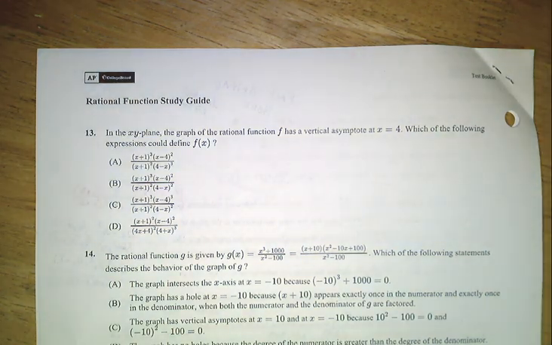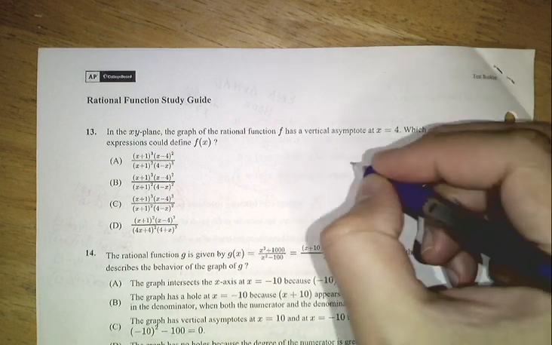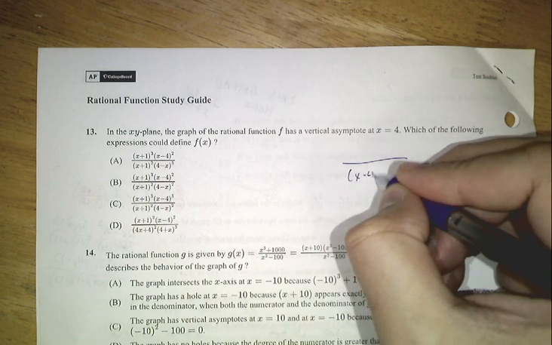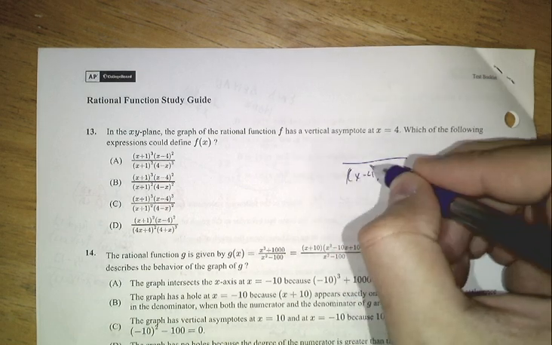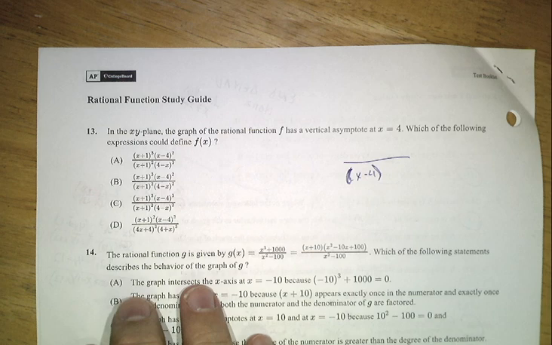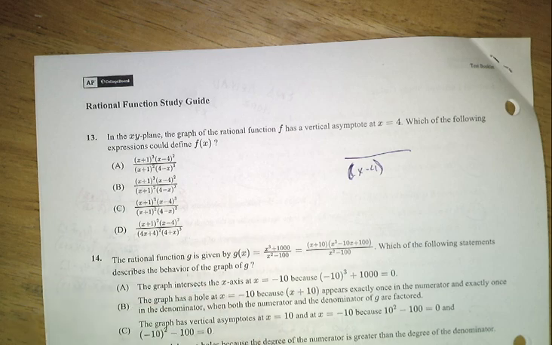In the xy plane, the graph of the rational function f has a vertical asymptote at x equals 4. Which of the following expressions can define f of x? So if you have a vertical asymptote at x equals 4, that means in the bottom of the function, we should have an x minus 4 down here that doesn't cancel out. So we need an x minus 4 that doesn't cancel out.